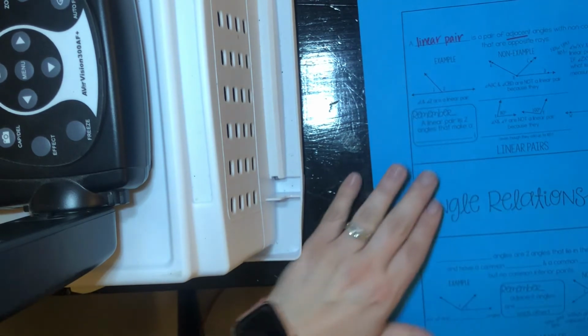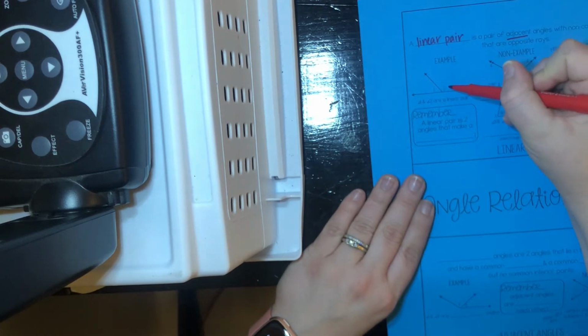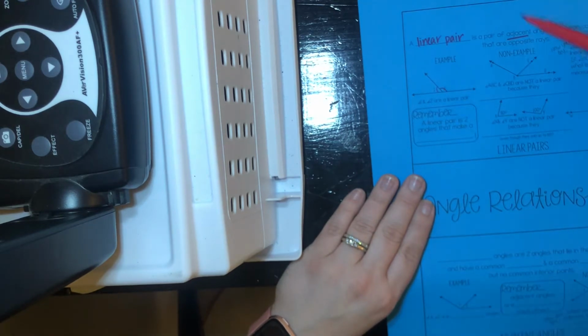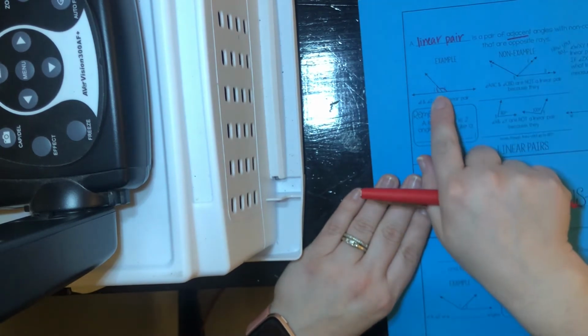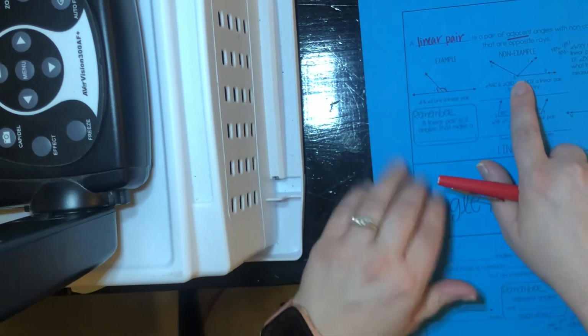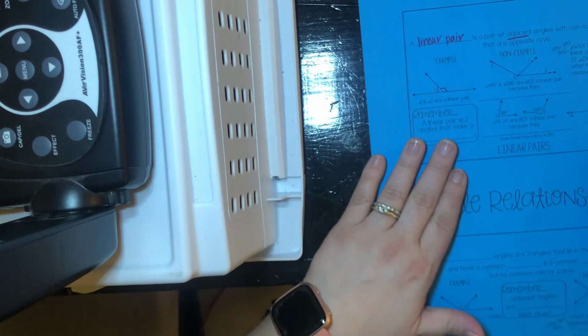These are on opposite sides, and they are angles. You have this angle and you have this angle. So it's a pair of adjacent angles that are next to each other, that don't have the same side, and they're on opposite rays. This one does not have any common sides. This is not an example.